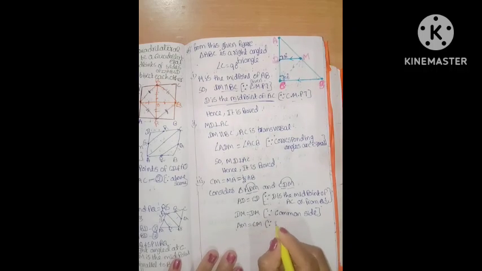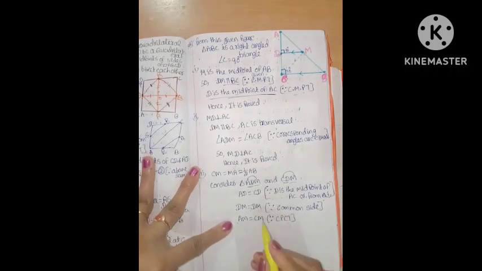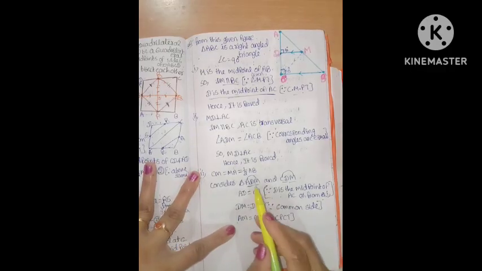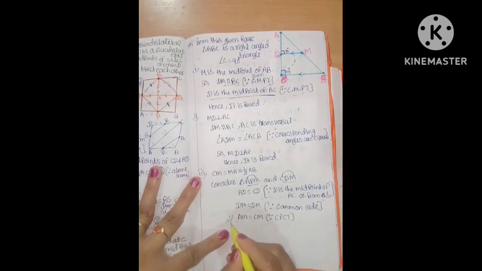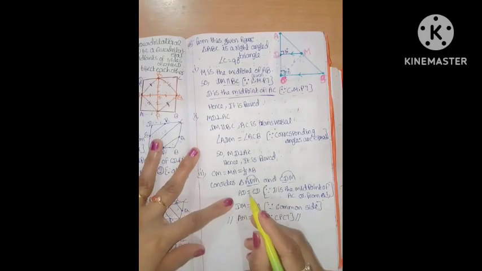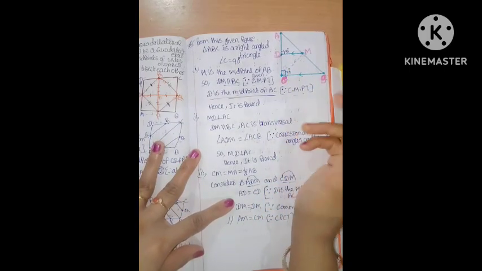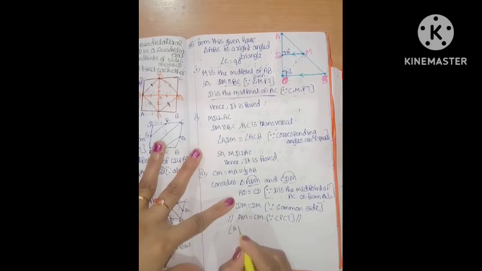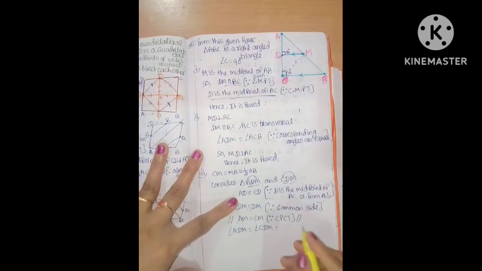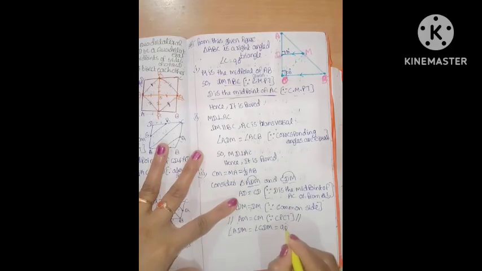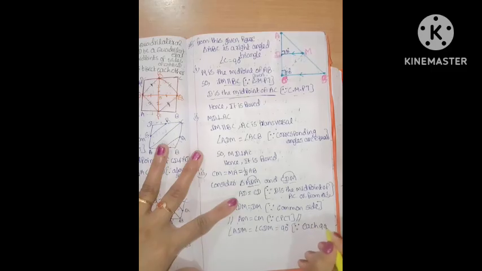Don't write CPCT here. Why? Because these two triangles are not yet proven congruent. After congruence, you write this step. Here two sides and one angle are given. Angle ADM is equal to angle CDM, given. Angle D is 90 degrees in both triangles, so each angle is 90 degrees.